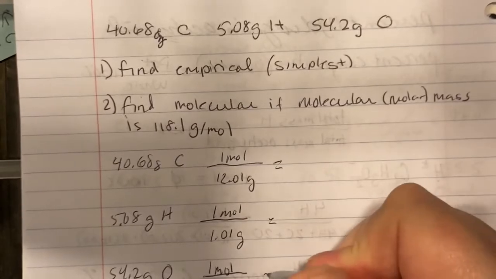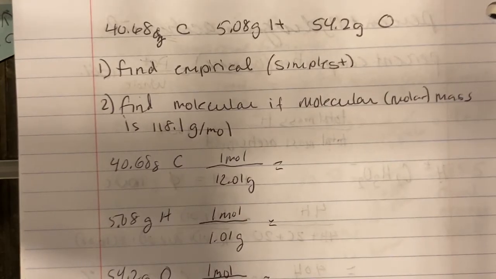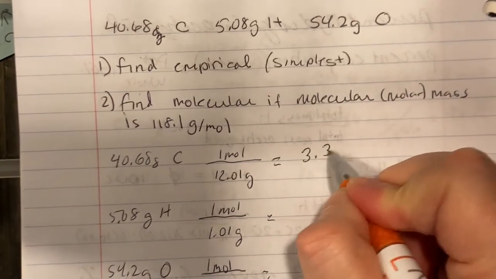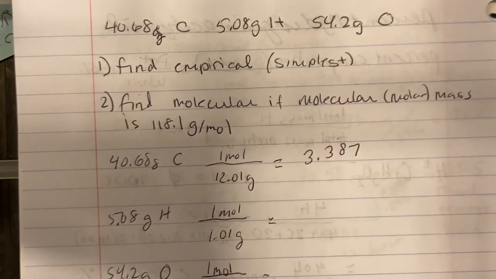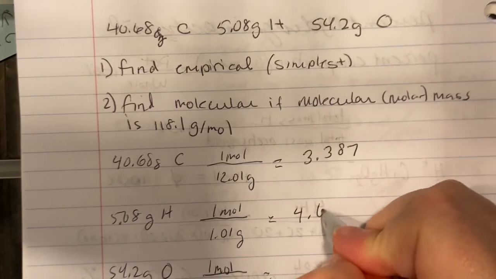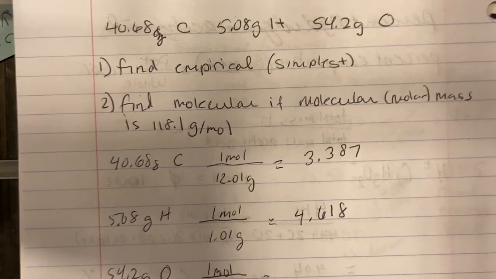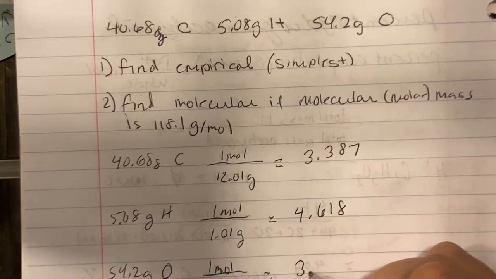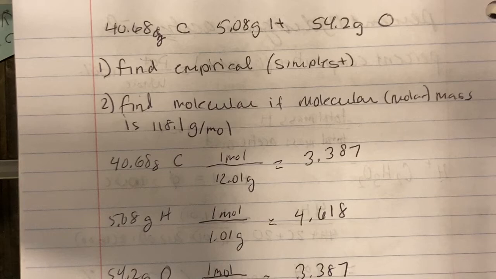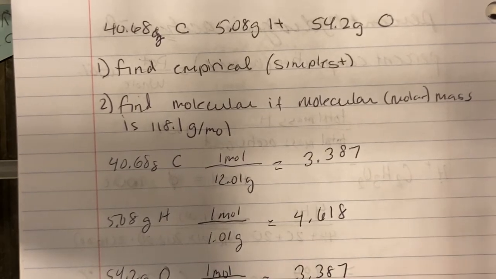So let's find out how many moles for each one of these there are. 40.68 divided by 12.01 is 3.387. 5.08 divided by 1.01 is 4.618. 54.2 divided by 16.00 is 3.387. So now we divide by the least.